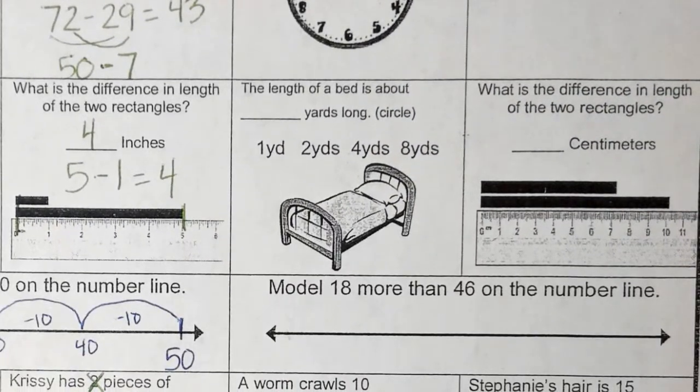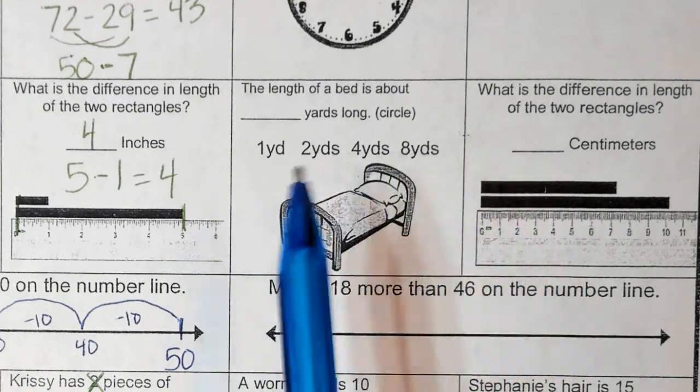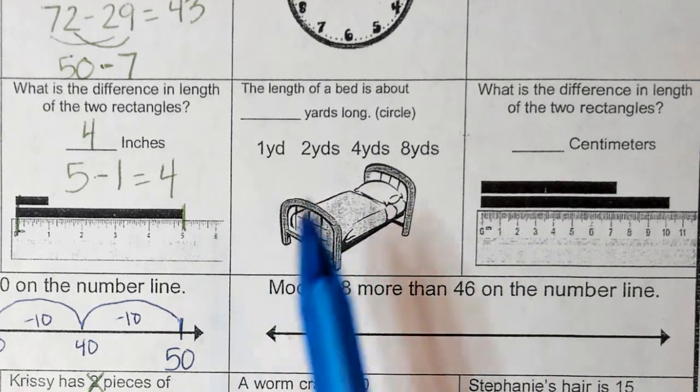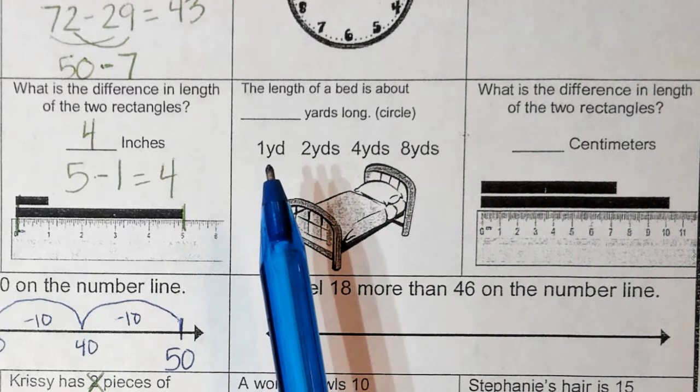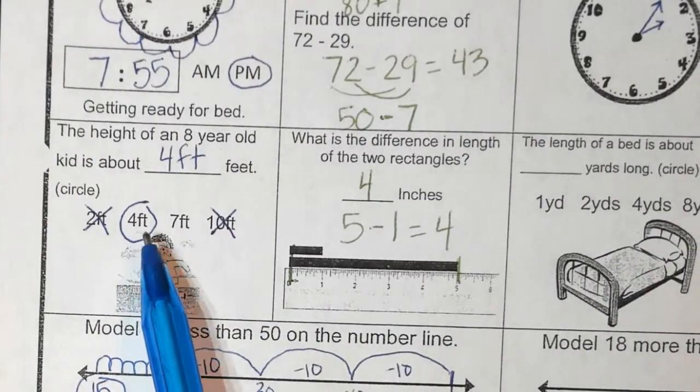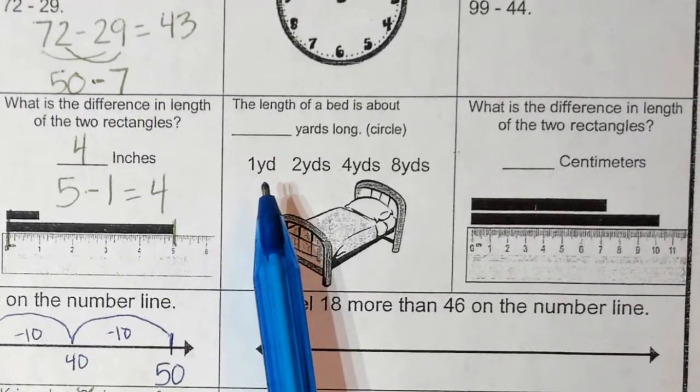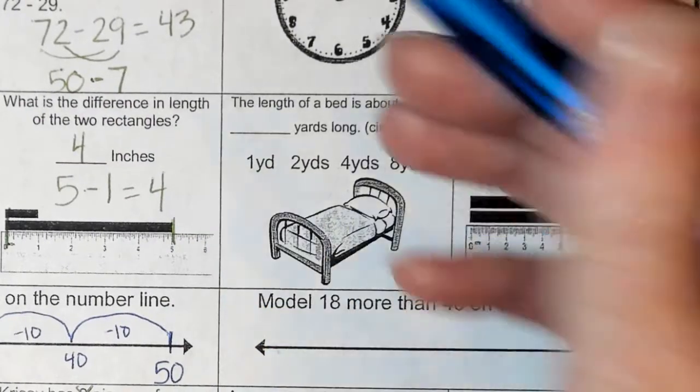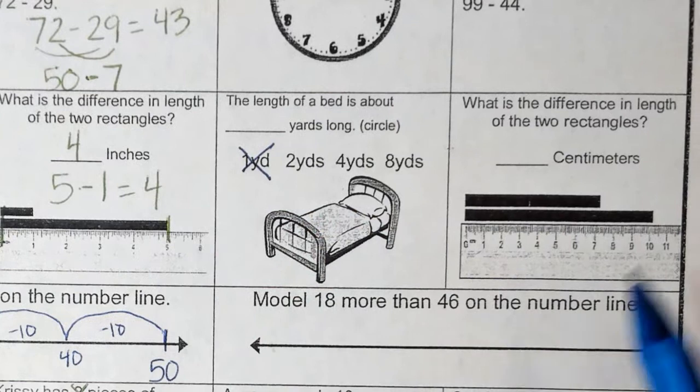The length of a bed is about blank yards long, and a yard is 3 feet. So let's look at the estimates on either end and see if they're reasonable. So 1 yard is 3 feet. And I know we talked about a small child being 4 feet. So 1 yard, which is 3 feet, would not be long enough for a bed. So I'm going to cross that out.